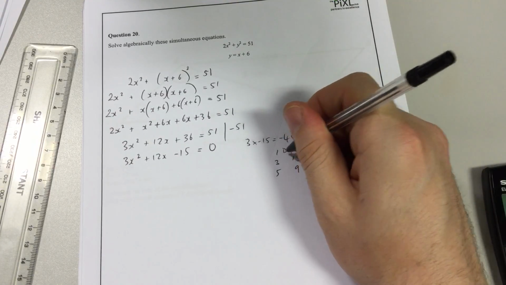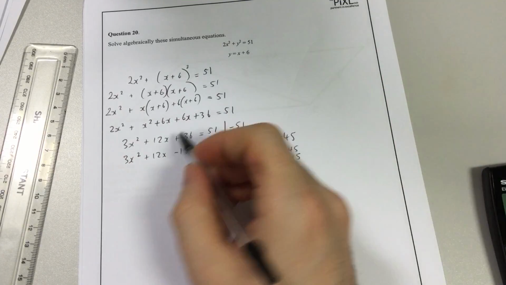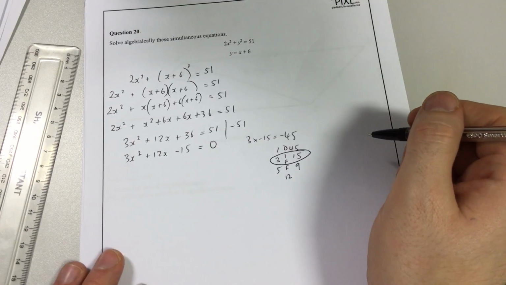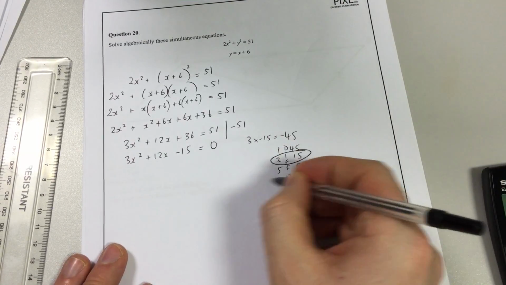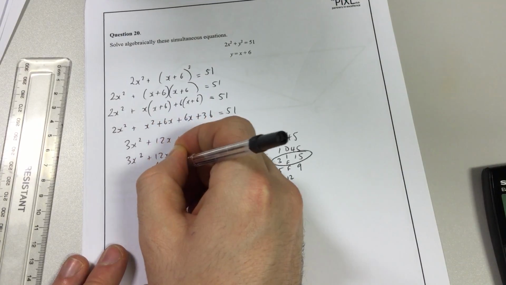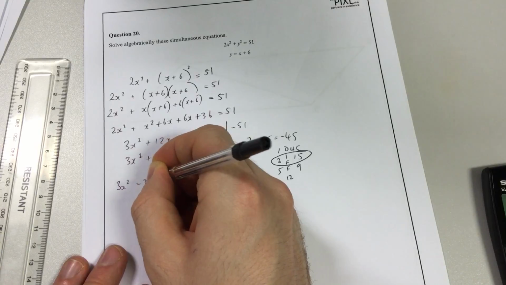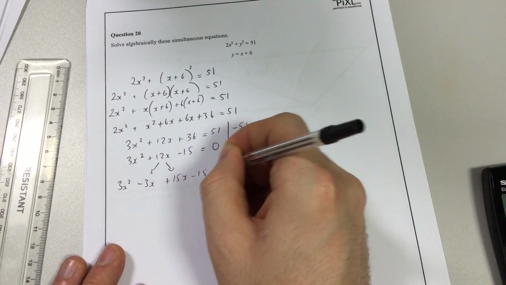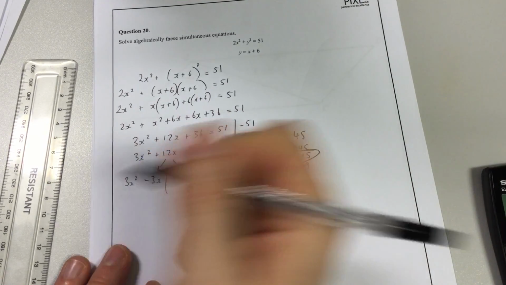Again, I want this difference of 12 because that's what's in the middle, and these two here have a difference of 12, and I'm after positive 12, so I'm going to make the small one a negative. So this is going to split. 3x squared is going to come down. It's going to split into minus 3x, and put the negative first, plus 15x minus 15, and then line down the middle, factorise both sides.